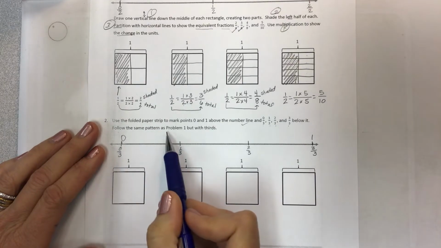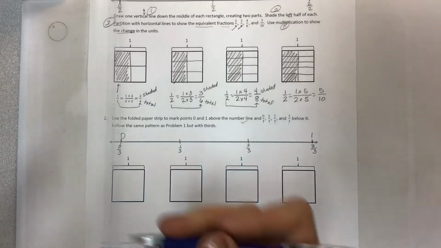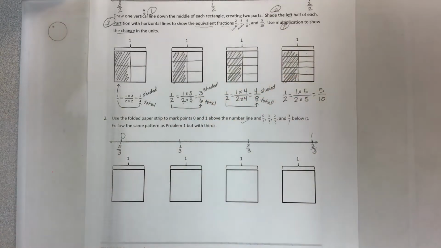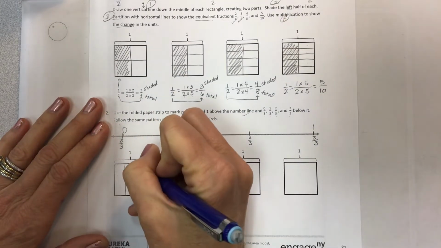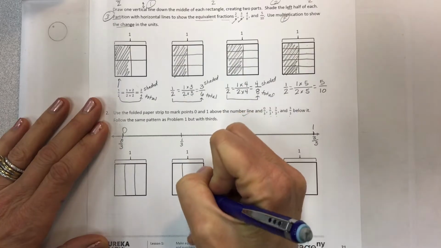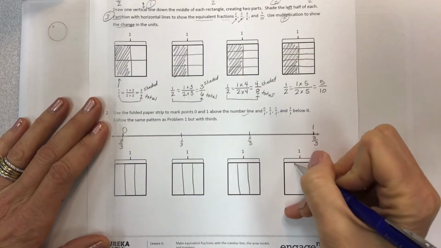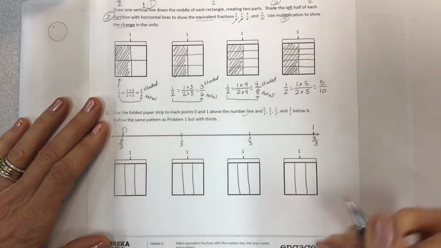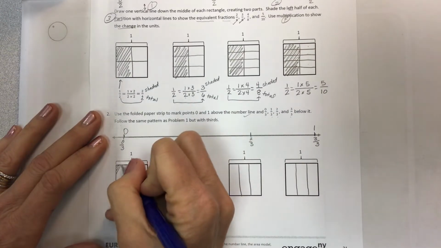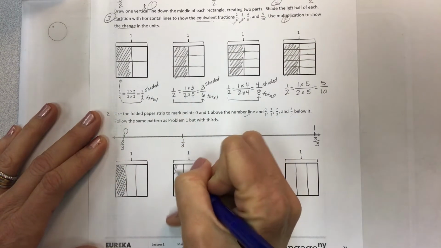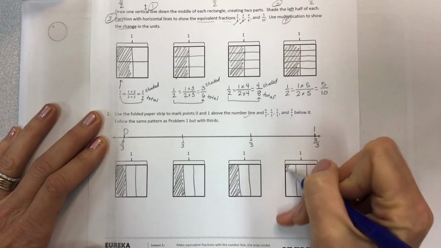Okay? Follow the same pattern as problem 1, but with thirds. So because we're starting with thirds, let's take our vertical lines and put 2 lines to make 3 sections. And again, it's not art class, but it is math class, and we need it to be somewhat precise. So 2 lines down in each one to create 3 equal sections. Shade one of them. Just keep it on the left. Shade 1 in each one.